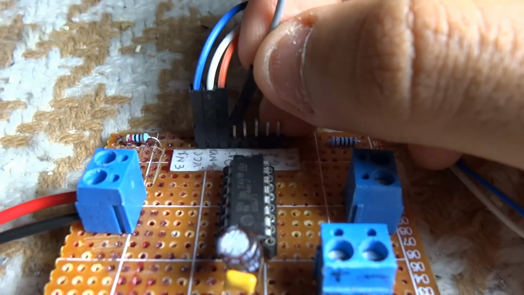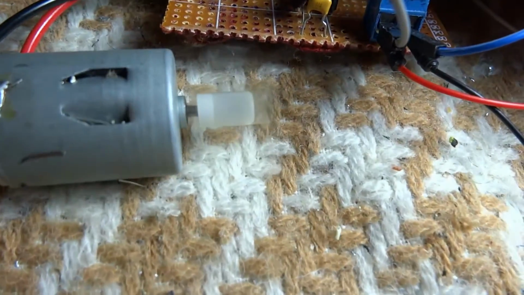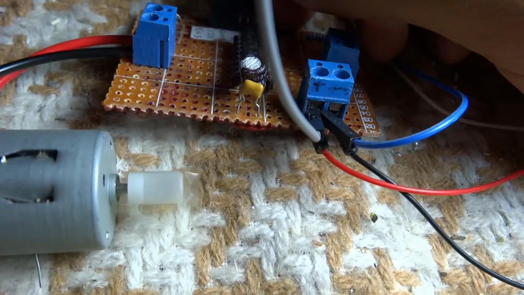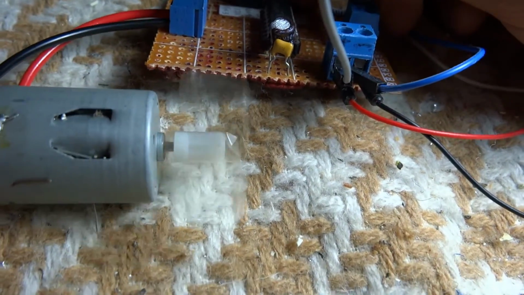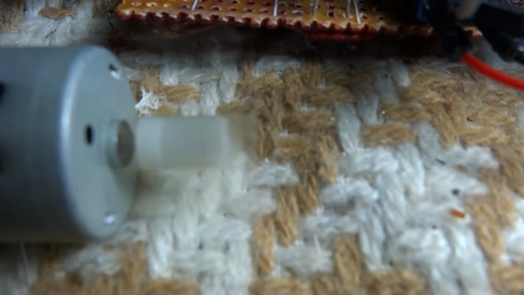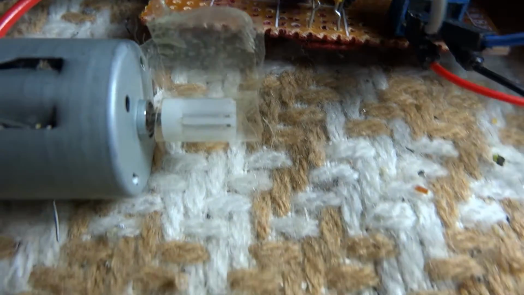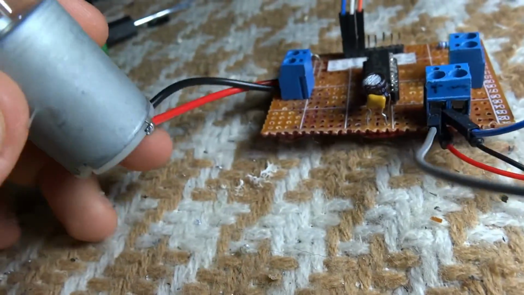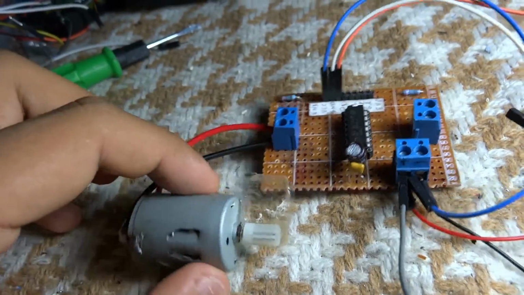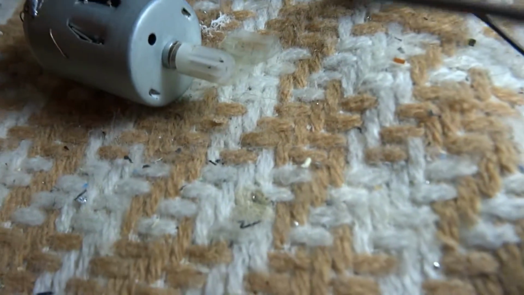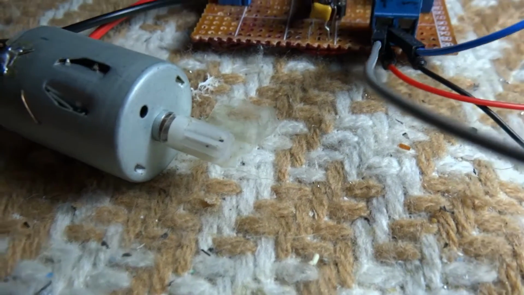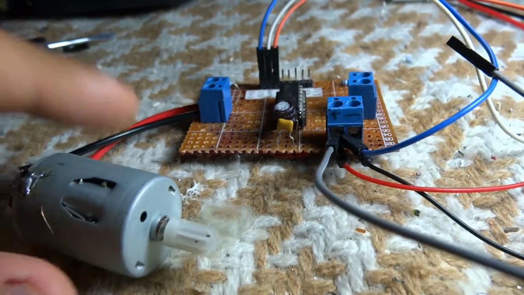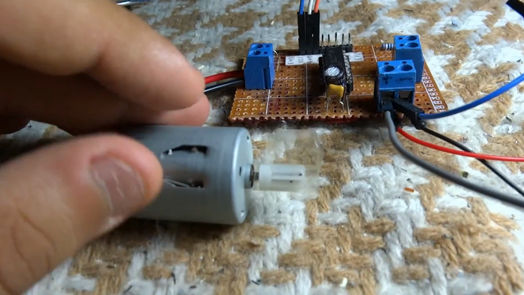So if I now go to the other one, the other direction, I hope you could see the change of the direction. Maybe it is not so clear, but it actually changed the direction. I'm going to try making a clearer experiment when I'm using the other chip.